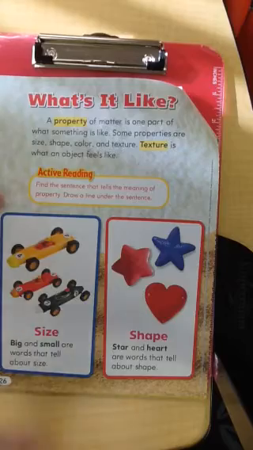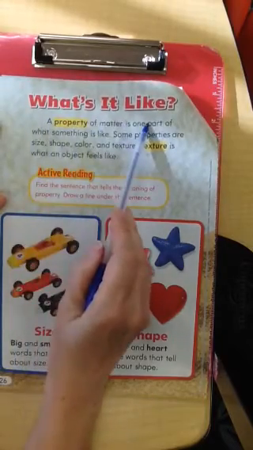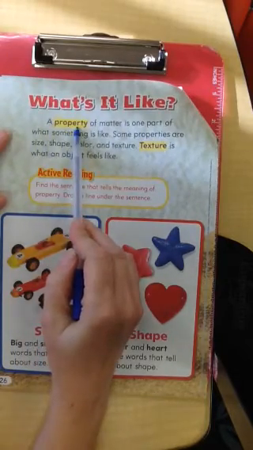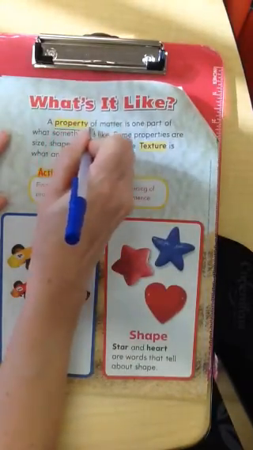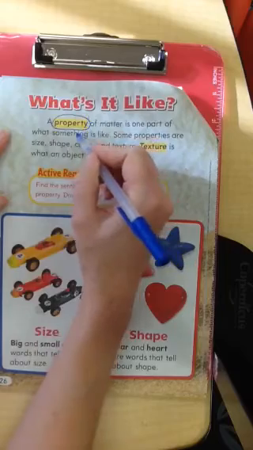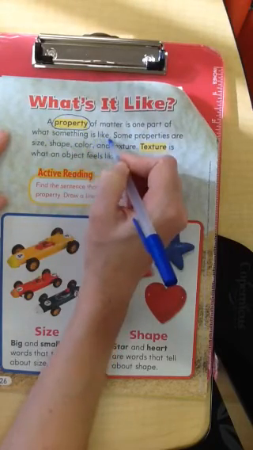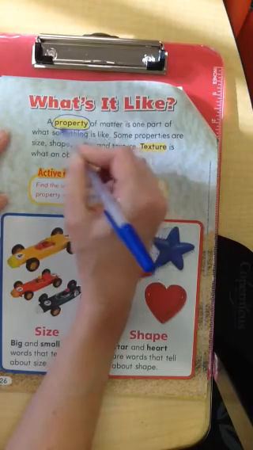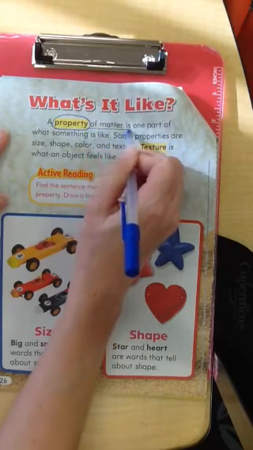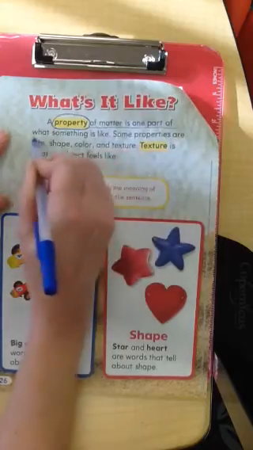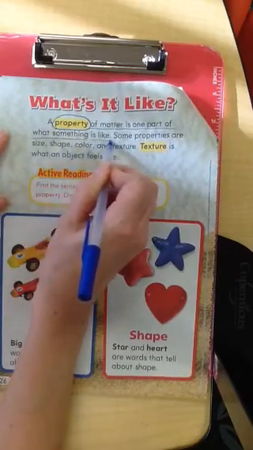On page 126 it says, what's it like? A property, bold print highlighted vocabulary word, circle it. A property of matter is one part of what something is like. So underline the definition. A property of matter is one part of what something is like.